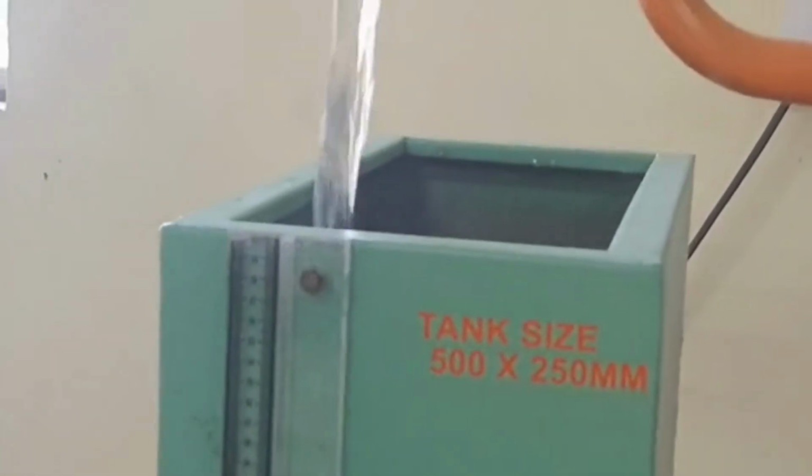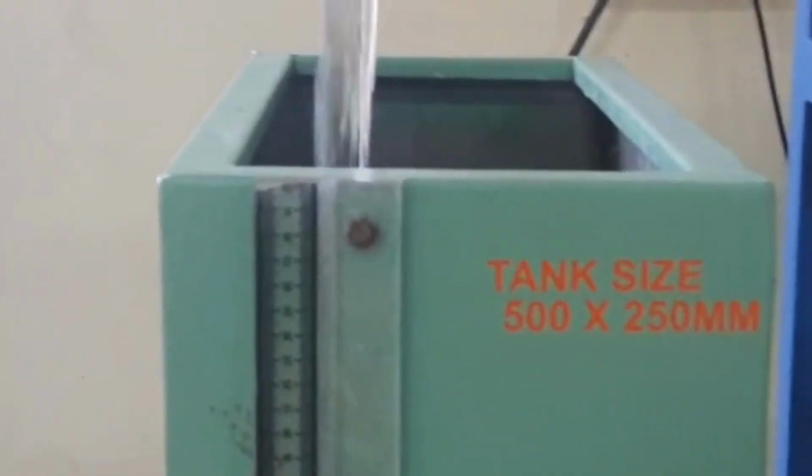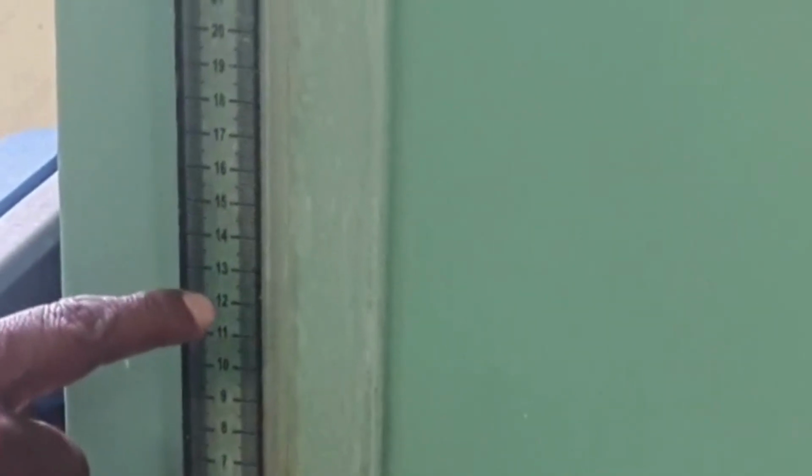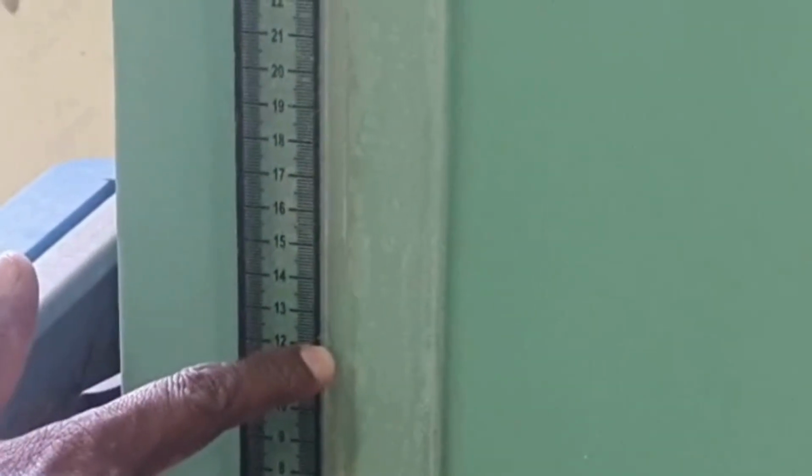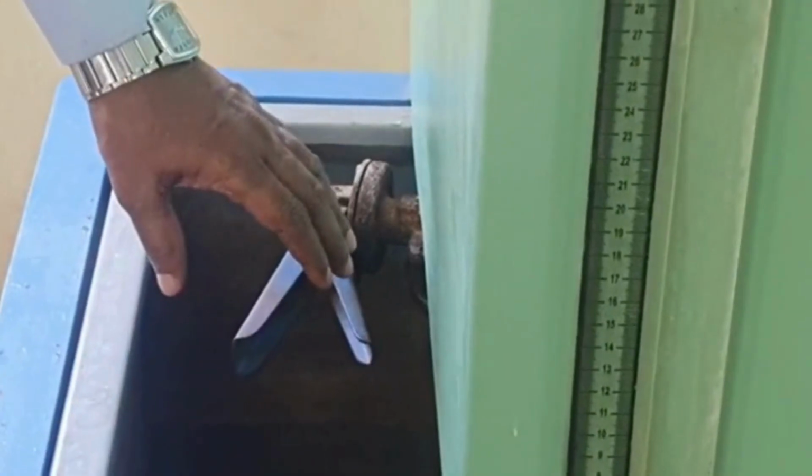You have to note down the time taken to collect water in the collecting tank. First you have to close the butterfly valve, then note down the reading. It is a 0.1 meter rise or 10 centimeter rise. I'll start with 12. So from 12 to 22, what is the time taken to collect water in the collecting tank? That reading you have to note down. Then open the butterfly valve.